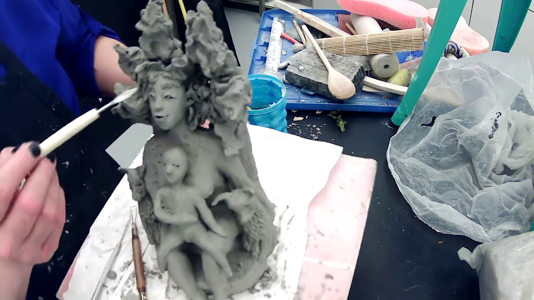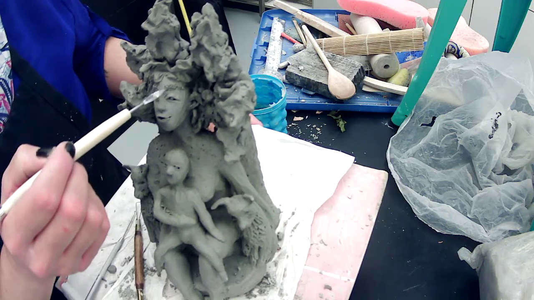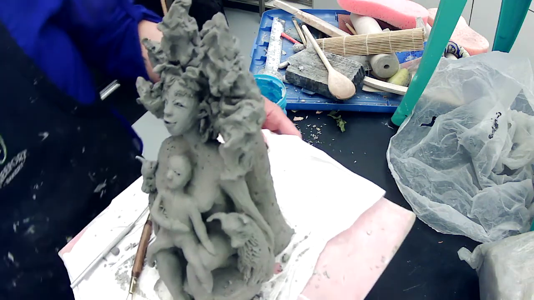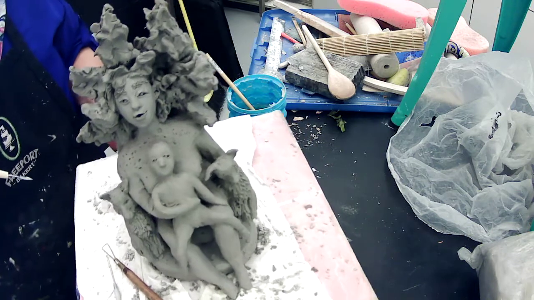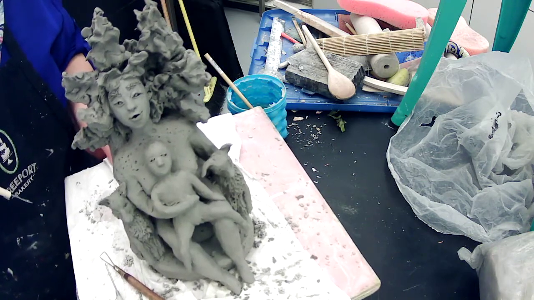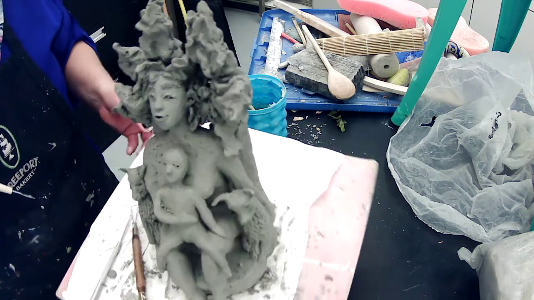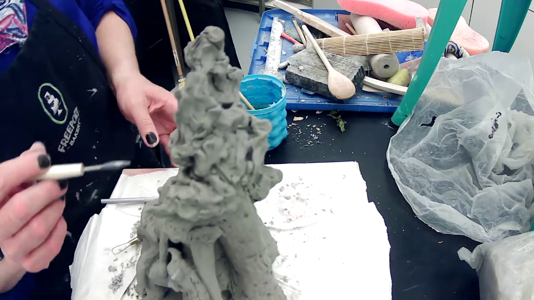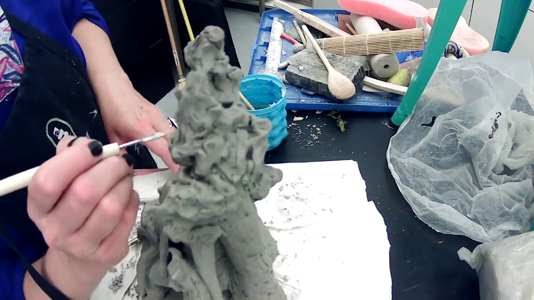Okay, so I just added her eyebrows and then I just kind of stippled them. Just kind of poked into them until they became textured. She has sort of a whimsical look on her face that I like. Like she's whistling and the wind is coming out.